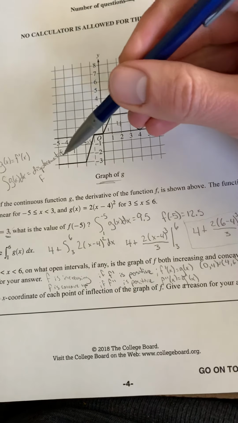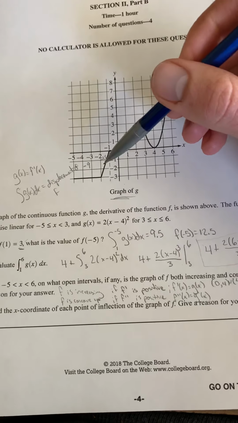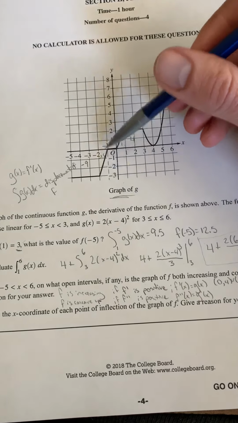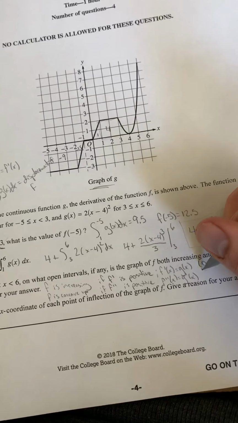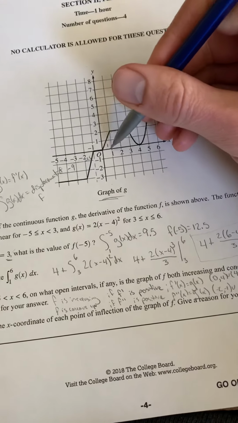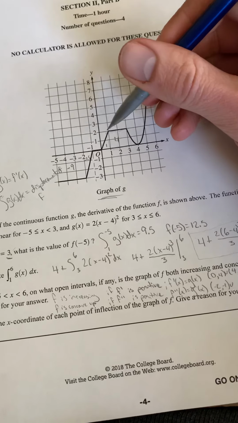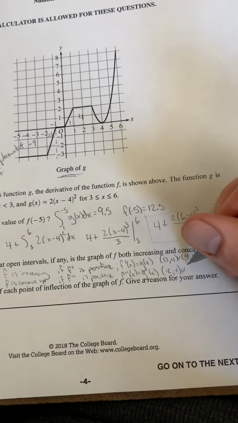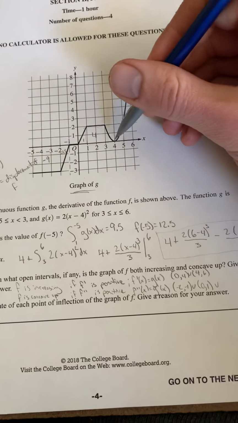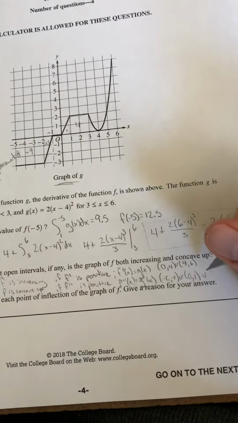So now we're interested in what the slope of the graph of g is. G has a positive slope from -2 to -1, from 0 to 1, and from 4 to 6.